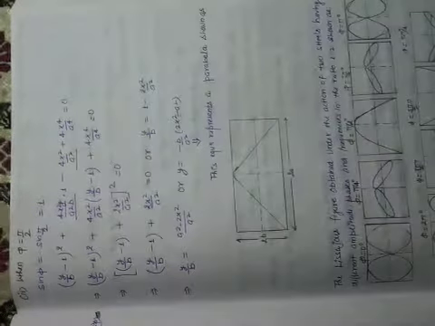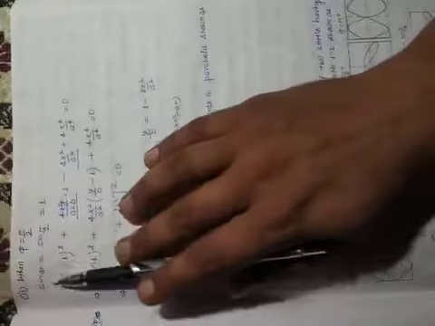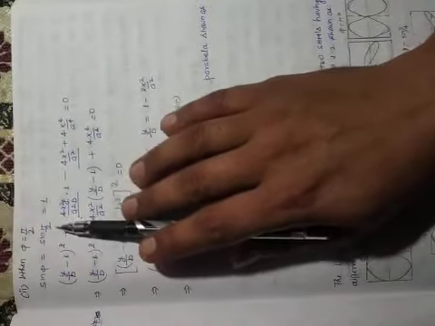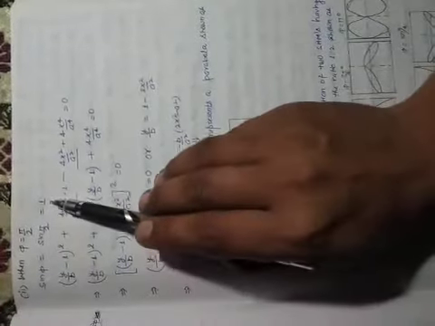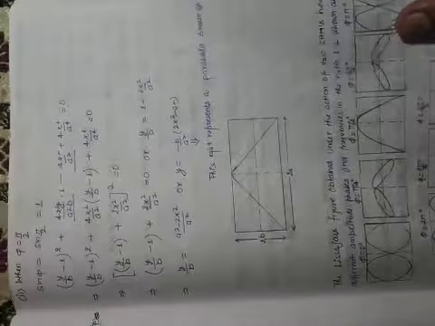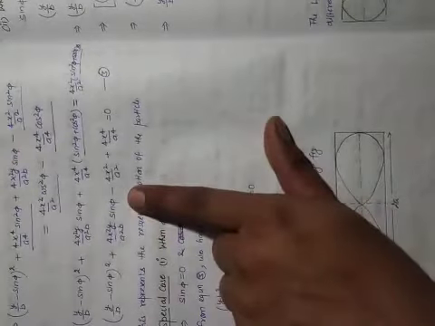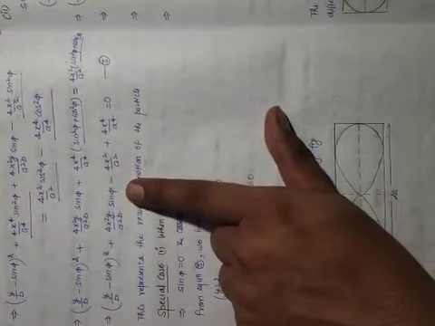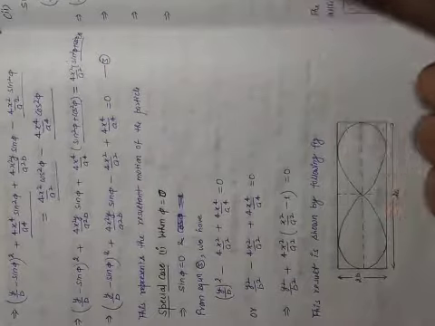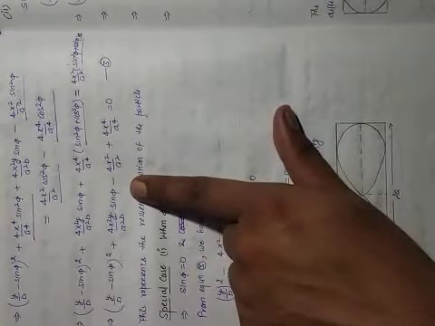So sin phi, that is sin pi by 2, has value 1. So put sin phi equal to 1 into equation number 3.